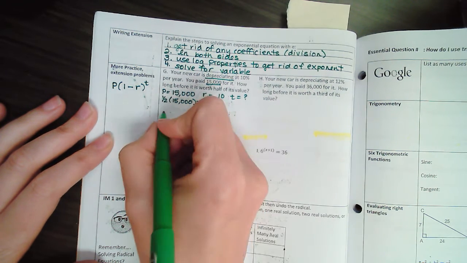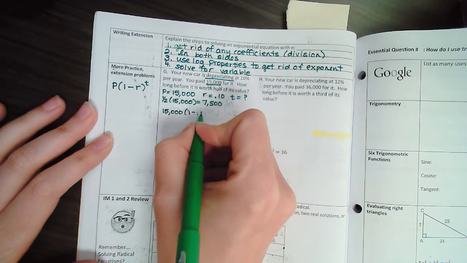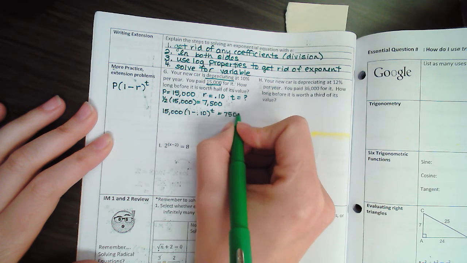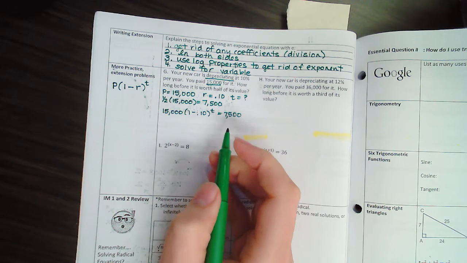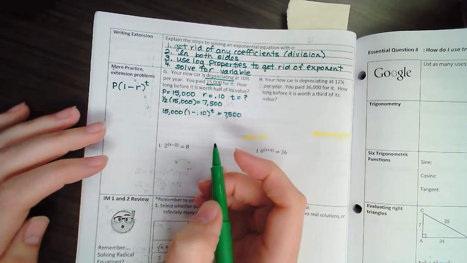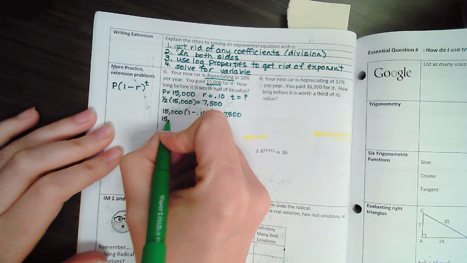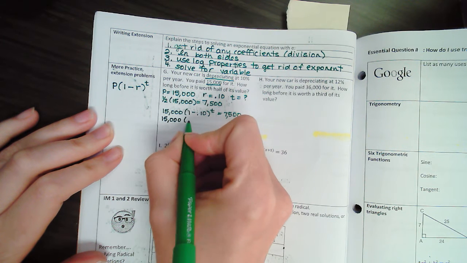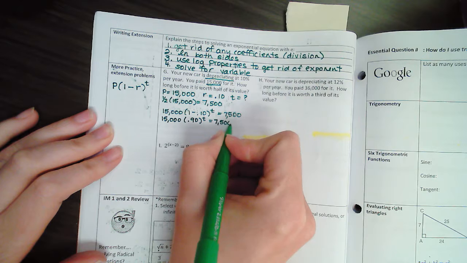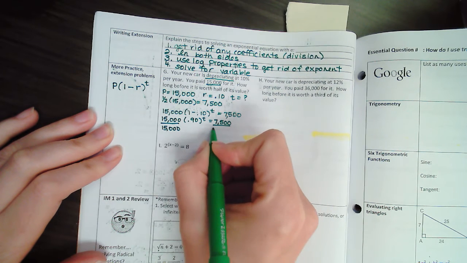So we can create an equation for this. We have our principal times 1 minus our rate to the power of t, because we don't know our time, is going to give us 7,500. Now we're going to use the same steps that we did on the last 2 letters on the front side of the page. The only thing is that we're going to simplify what's inside our parentheses first before we get rid of the 15,000. So we want to get rid of our coefficient, which is the step we did before, by dividing.